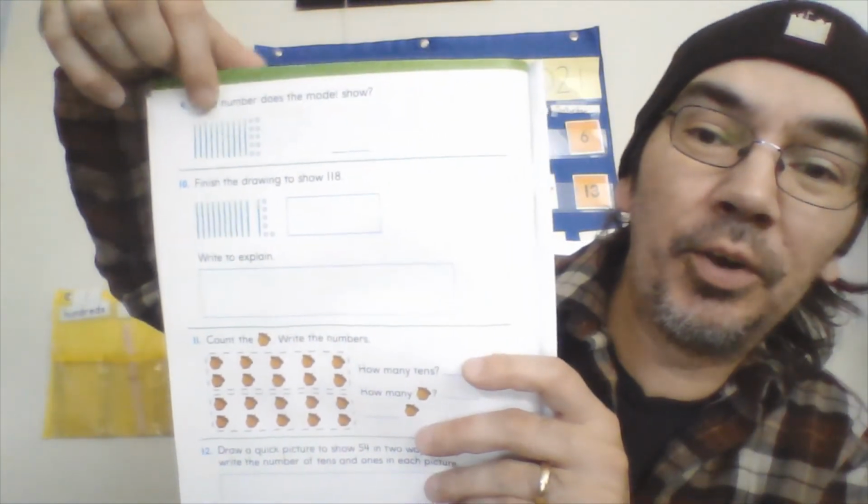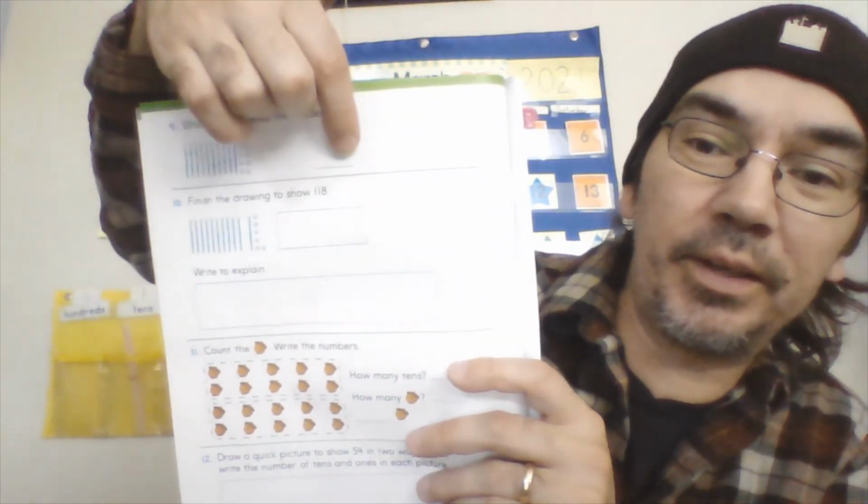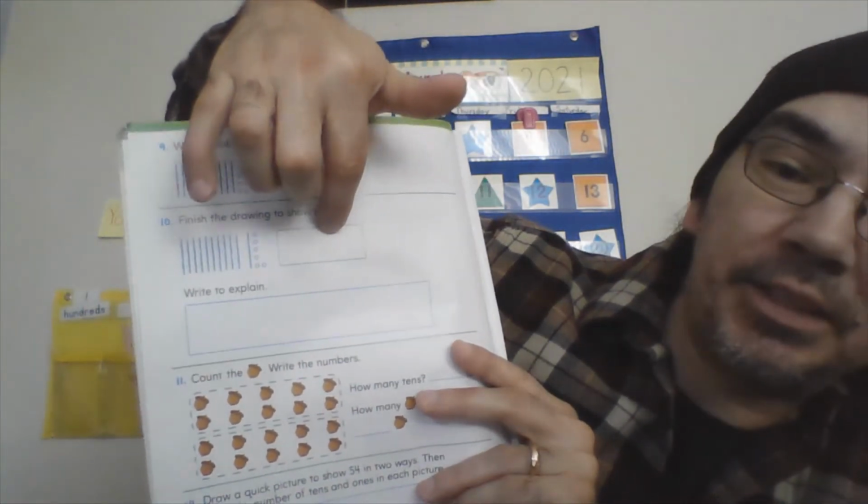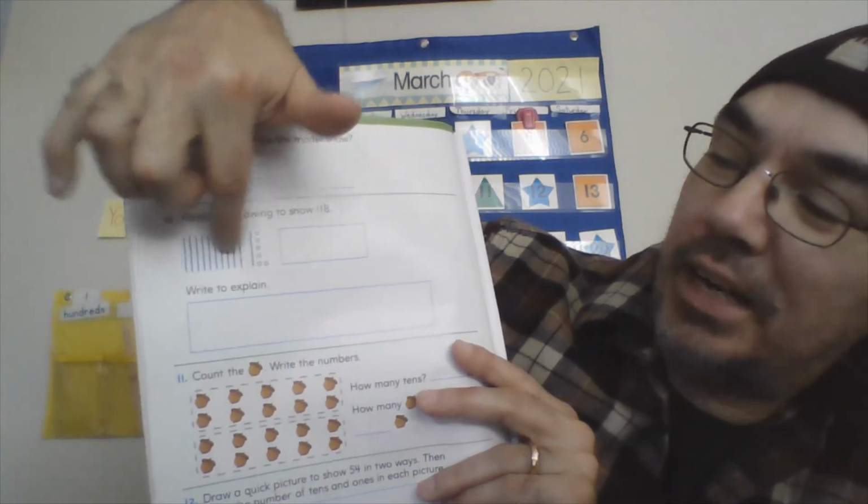Next page. What number is this? Write it right here. Write it right there. Now you're going to finish this drawing to show 118. Okay, so this is not complete. I want you to show 118.